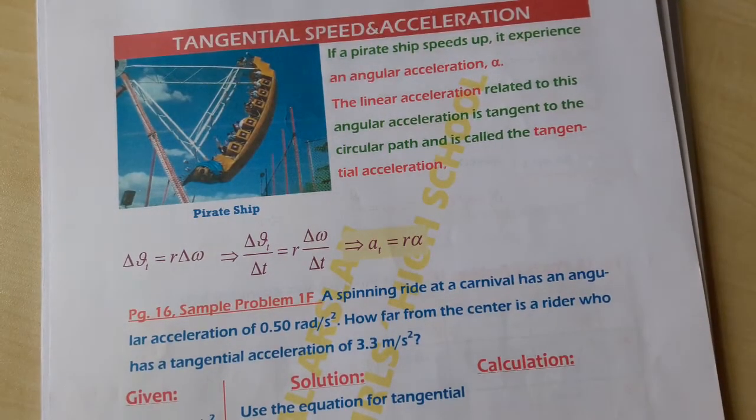Now, the tangential speed also can increase for a rotating object. Remember, if an object speeds up or slows down, both speeds can change, angular speed and tangential speed. From angular speed change, we calculate angular acceleration.